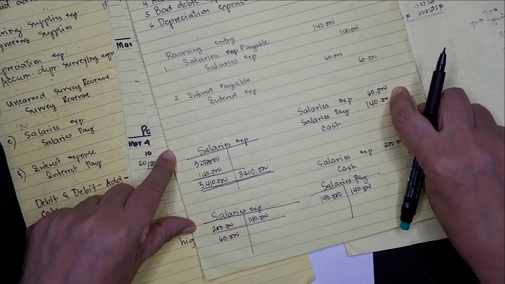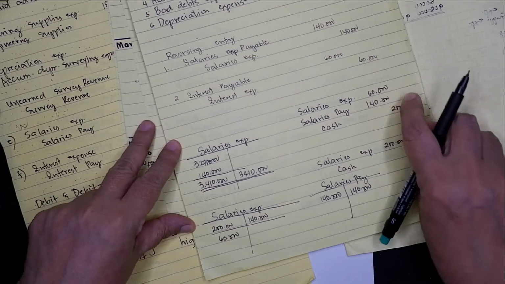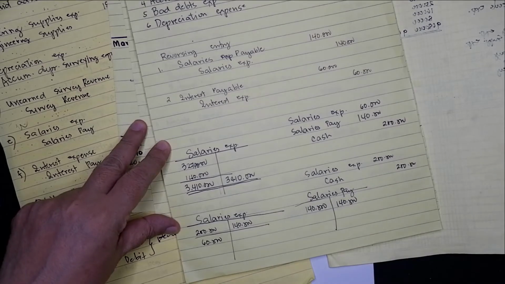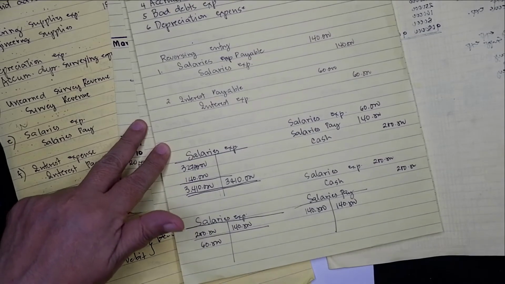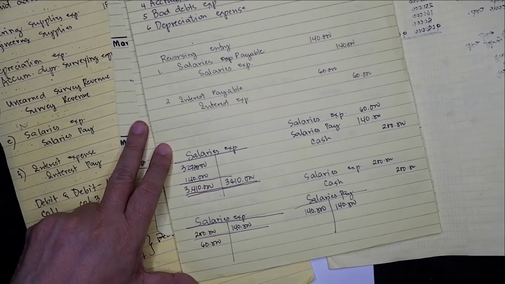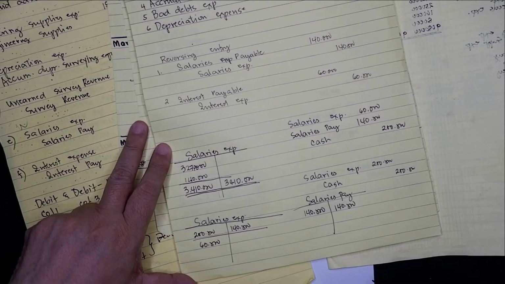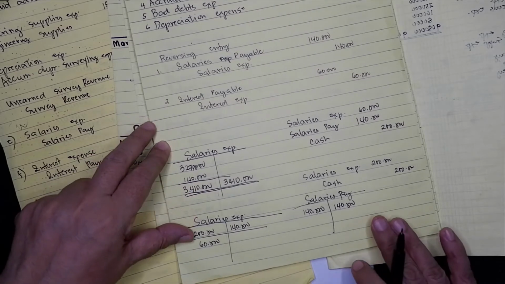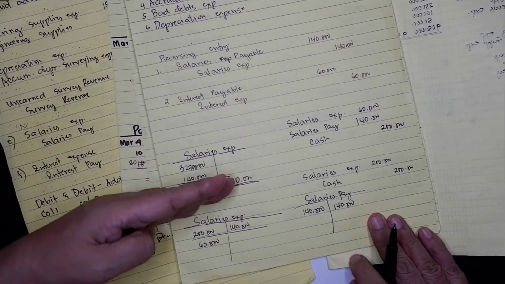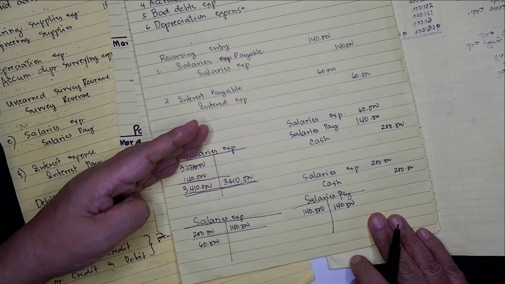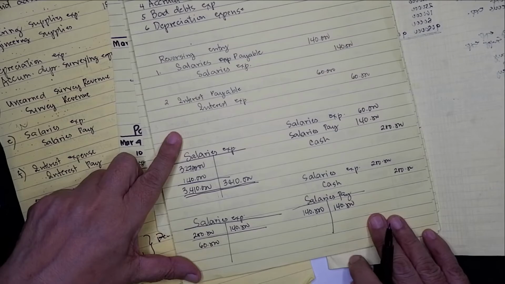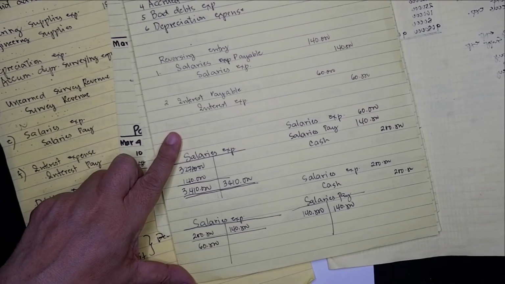It is just the same as this one. Okay? So, again, as I have said, preparation of reversing entries is optional. So, it is up to the accountant if he or she wants to prepare reversing entries. The reason why we prepare reversing entries is to make it easier to record the transactions in the next accounting period.